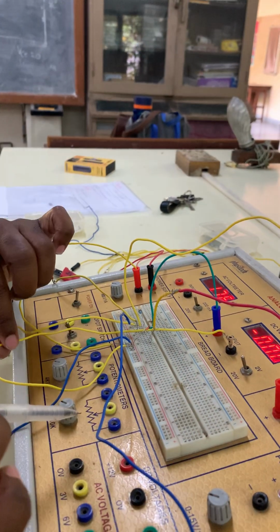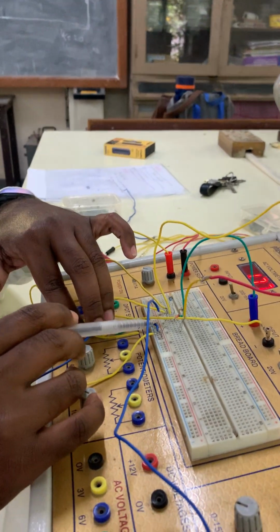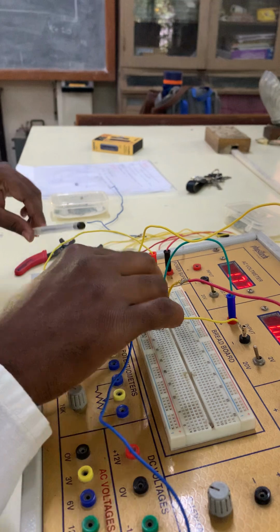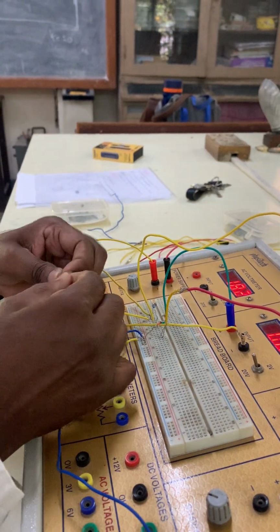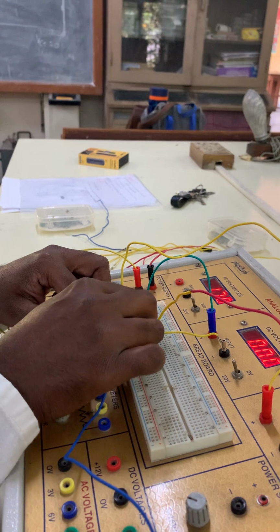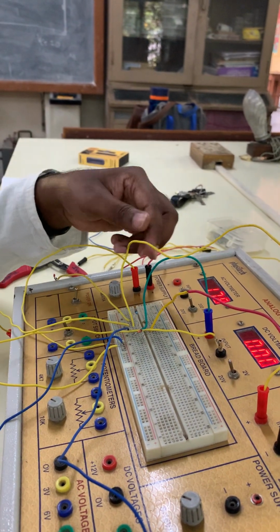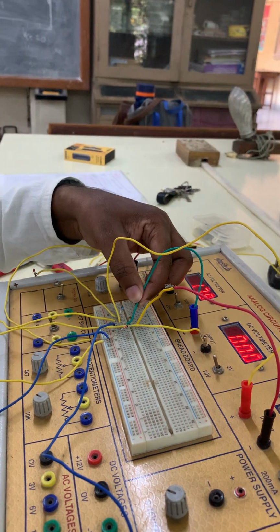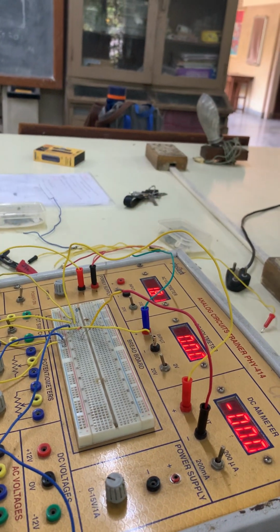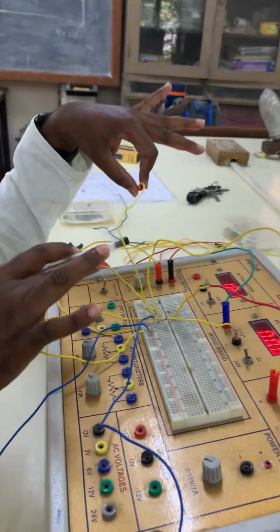Then one end of the load resistance goes to ground, and the other end goes to the resistance end. Now you can see this is the output voltage. The input voltage I am keeping here. Now this is the circuit diagram.